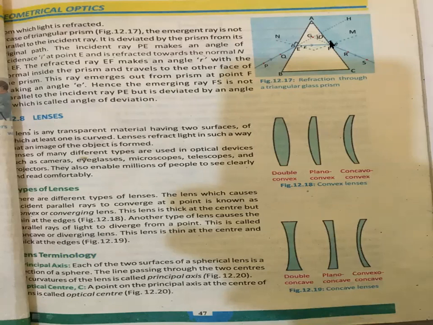Students, you don't need to worry much about it because there is an experiment regarding this prism. When we do the experiment, you will hopefully understand this. So you should not be very much worried about it.